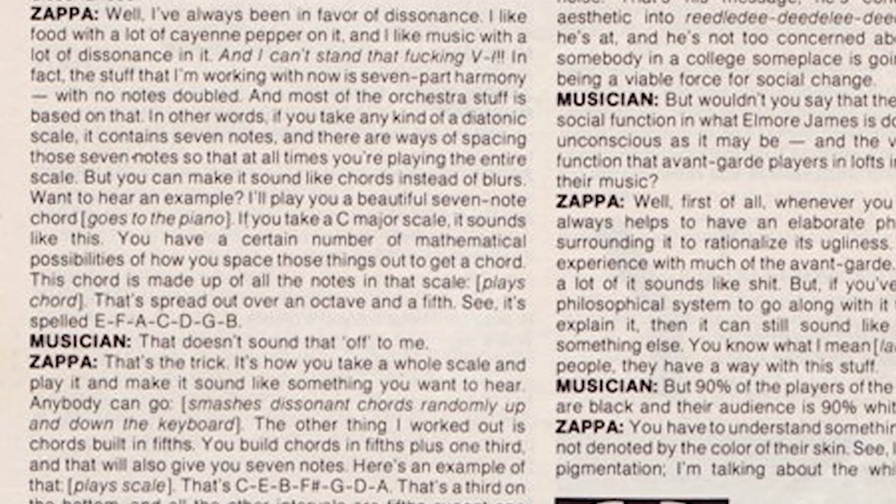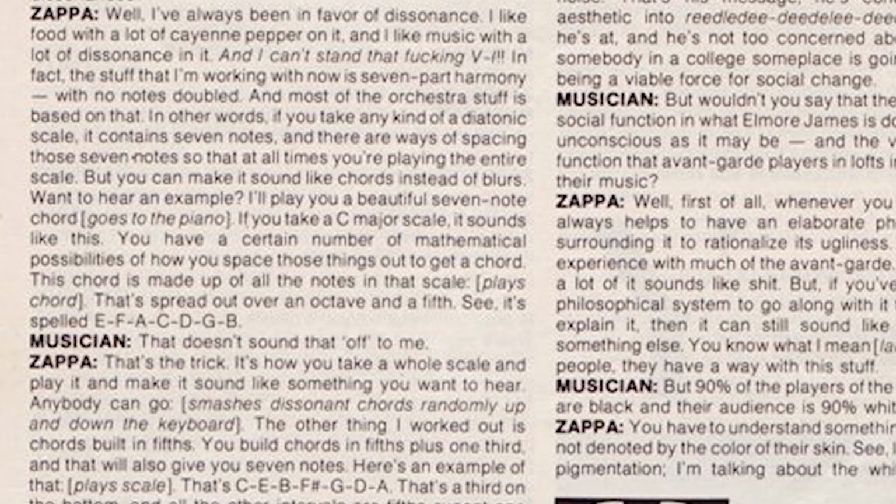If you take a C major scale, it sounds like this. You have a certain number of mathematical possibilities of how you space those things out to get a chord. This chord is made up of all the notes in that scale. That's spread out over an octave and a fifth. It's spelled E, F, A, C, D, G, B.